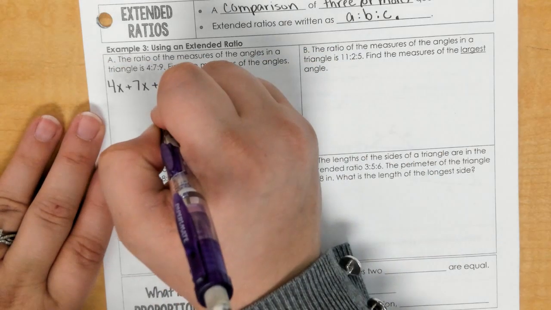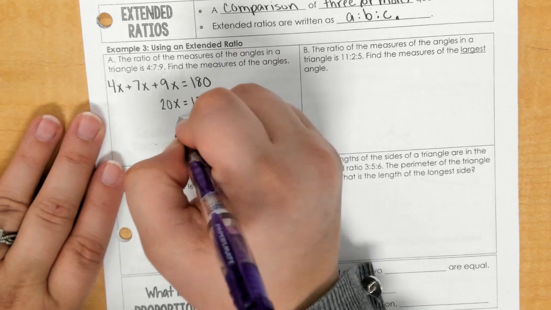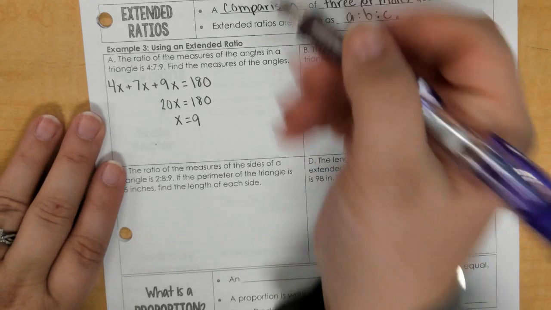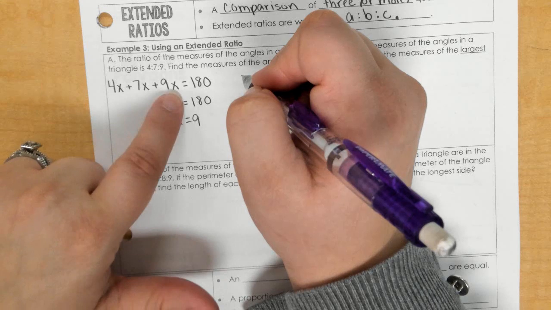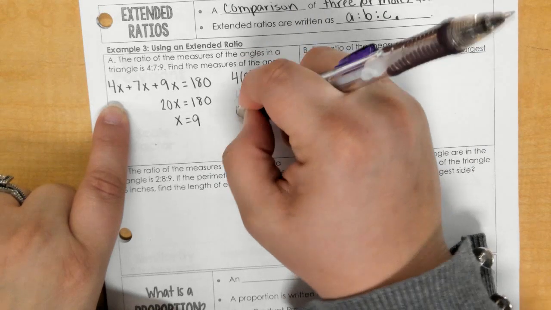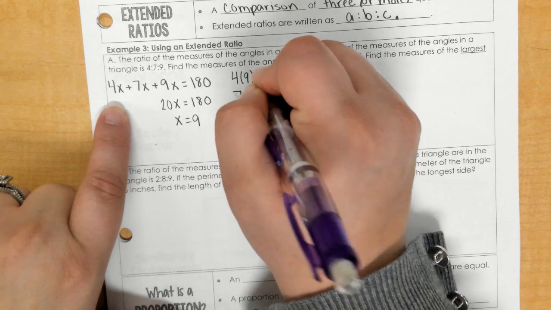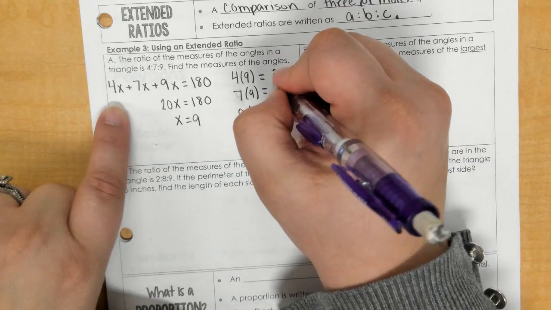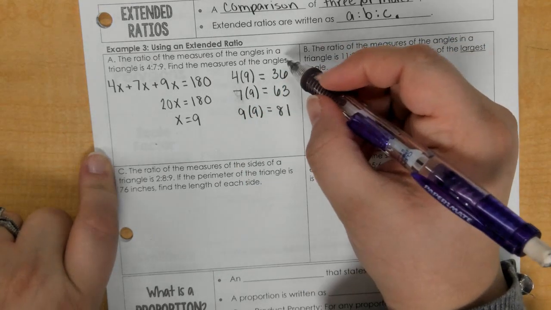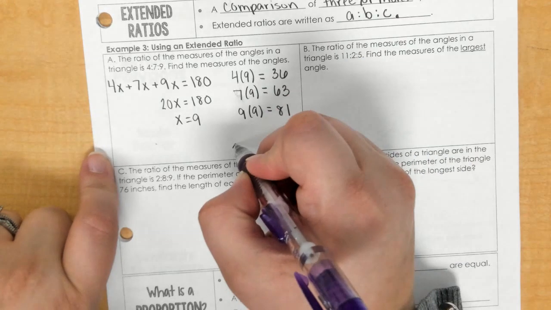If I combine like terms, we get 20x, and then we divide, and we get 9. But it says that we have to find the measure of each angle. So now I need to plug the 9 into each one of these expressions that represent the angle measures. And we get 36, 63, and 81. So the idea is that if you were to add these 3 together, you should get back to 180 degrees to know that you are correct.